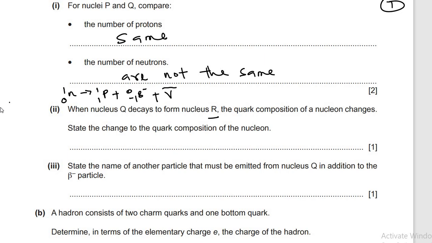That's the whole idea. Whenever beta negative is emitted, it happens when a neutron changes to a proton. So state the change of quark composition. A neutron has no charge. A proton has positive charge.